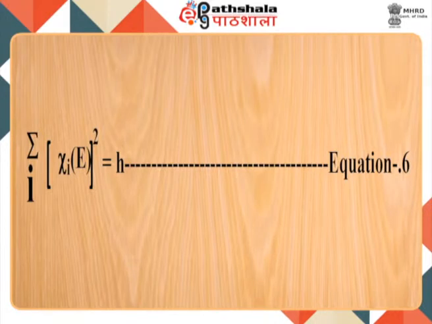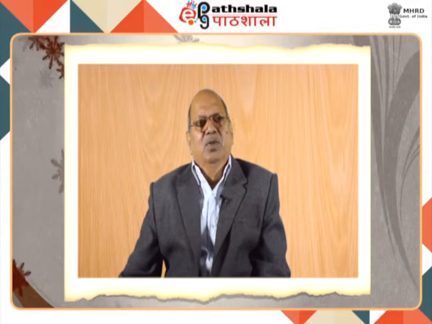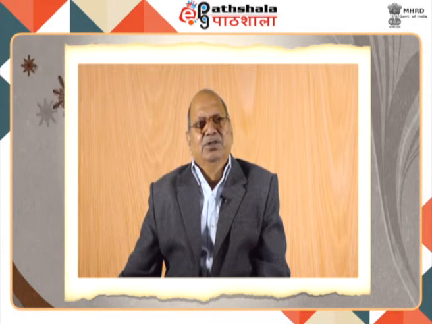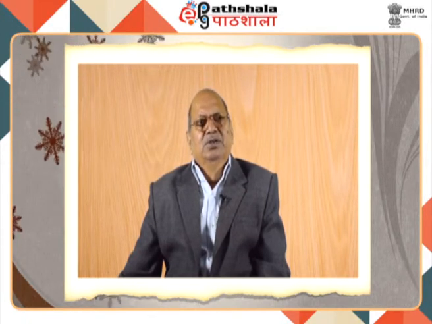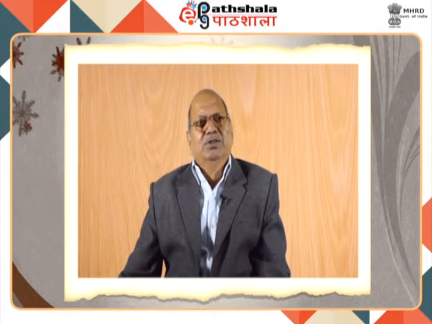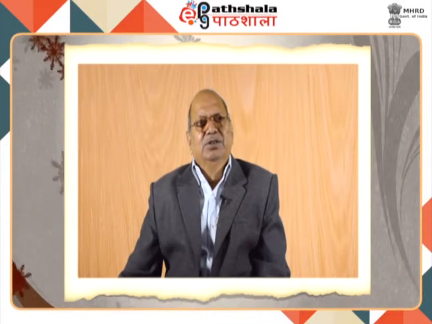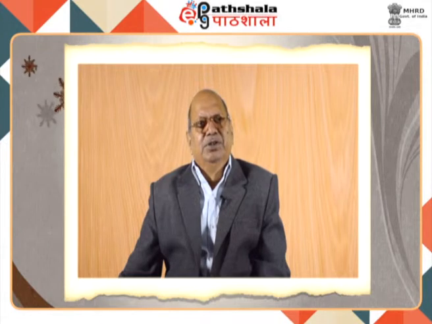That is, we can directly make use of this equation to find this. Second rule is the sum of the squares of the characters of the matrices corresponding to operation R in the ith irreducible representation equals the order of the group. That is, summation over R of chi(R) squared is equal to h. That is equation 7.